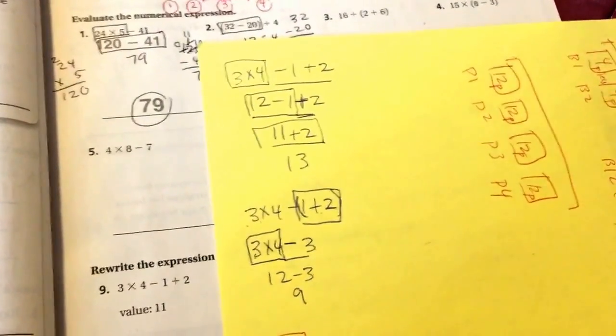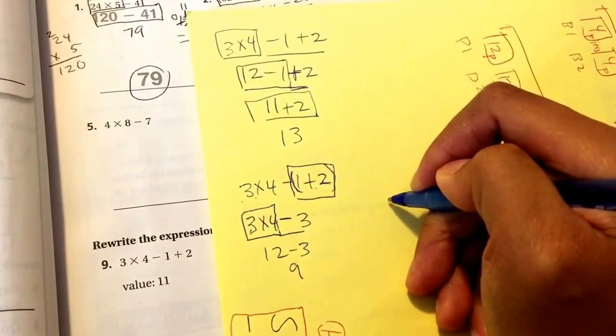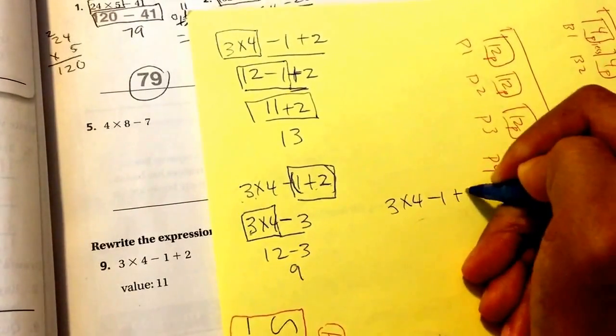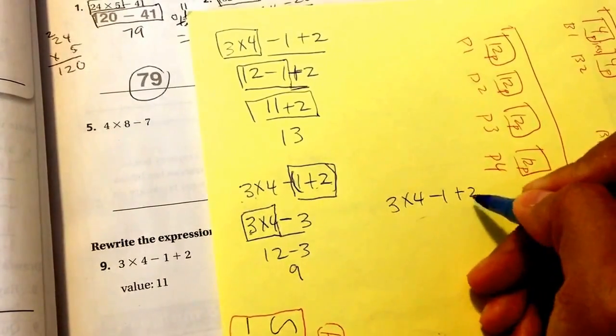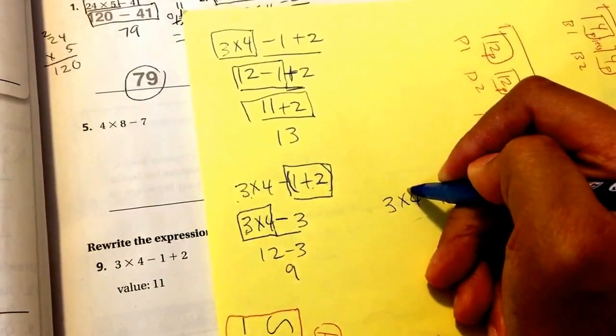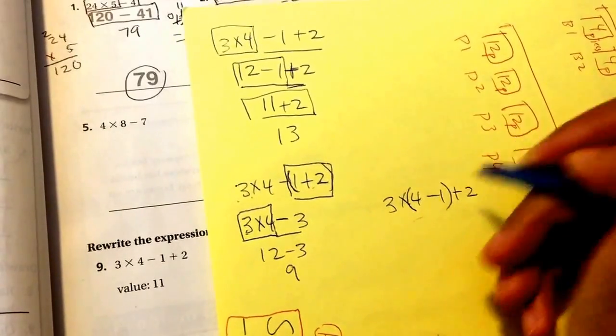So let's try putting the parentheses somewhere else. All right, we have 3 times 4 minus 1 plus 2. We tried putting it around the 1 and the 2. We tried doing the 3 times the 4 first, and that didn't work. What happens if we put the parentheses at the 4 and at the 1?